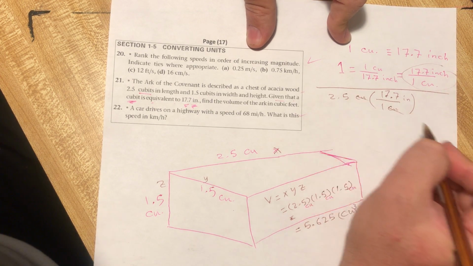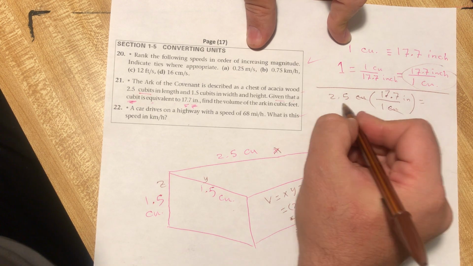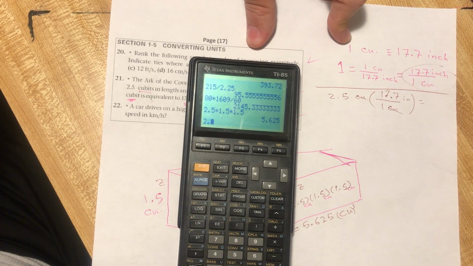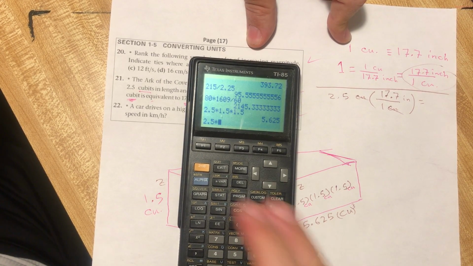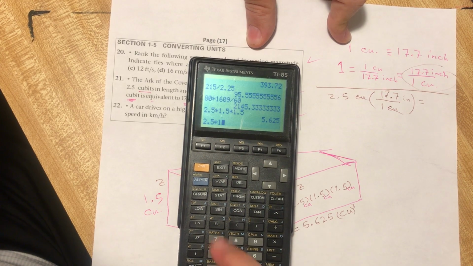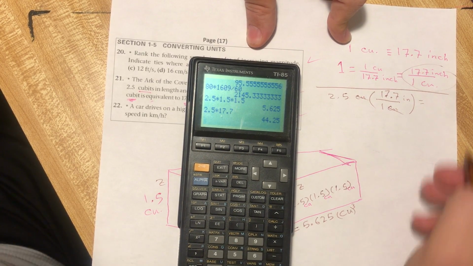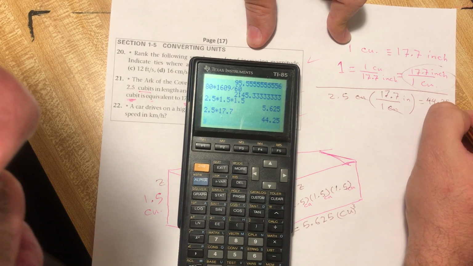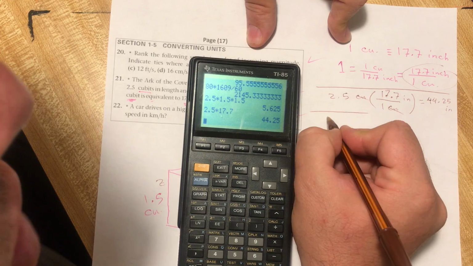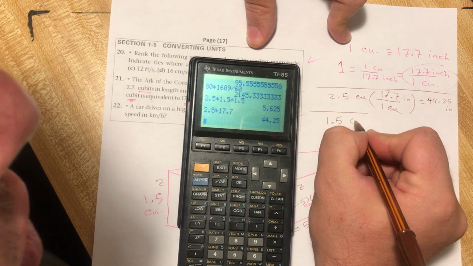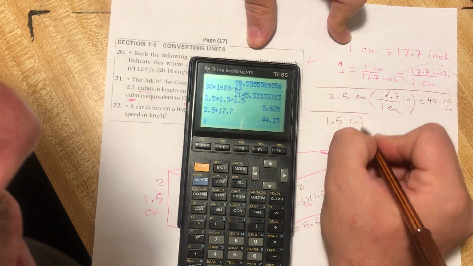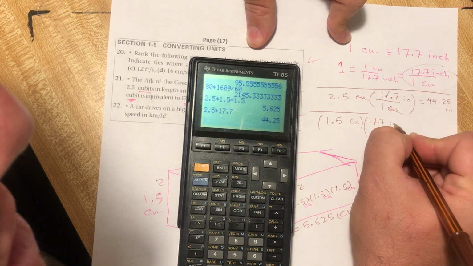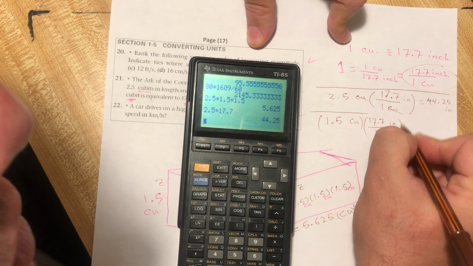The unit will cancel, so I will have 2.5 multiplied by 17.7, which is equal to 44.25 inches.